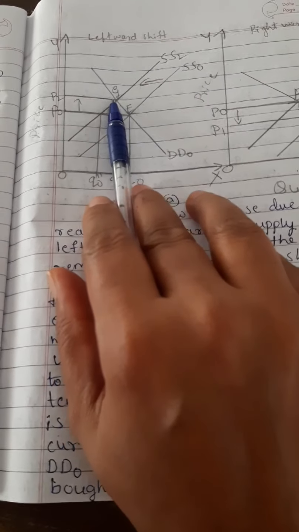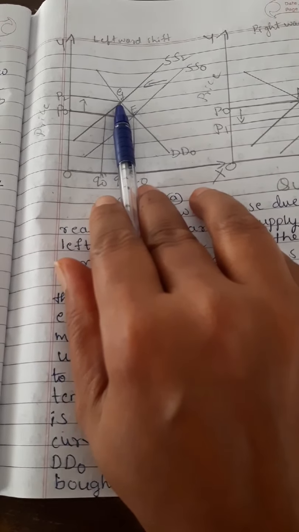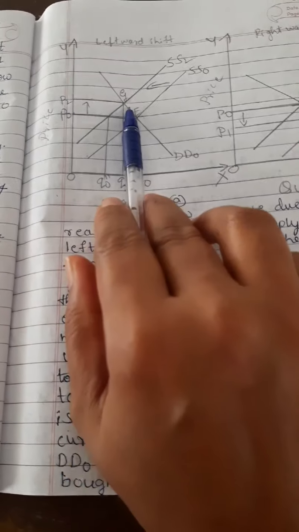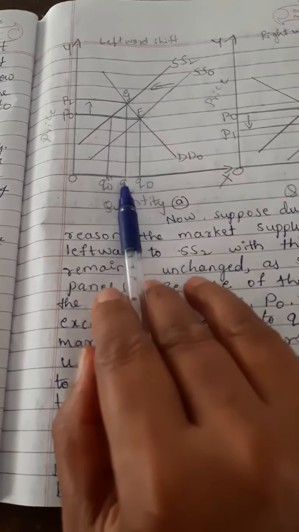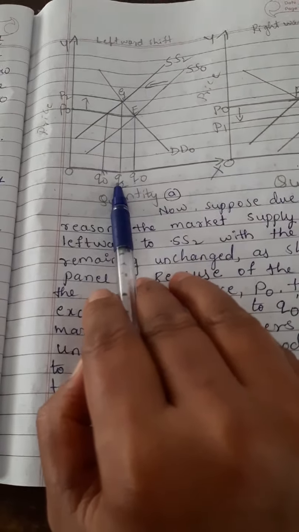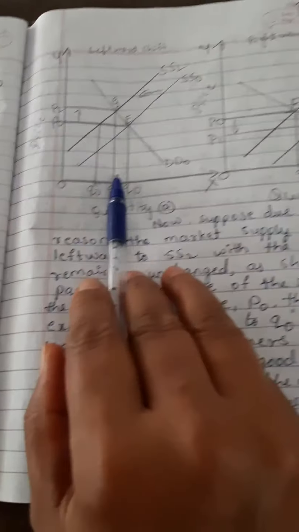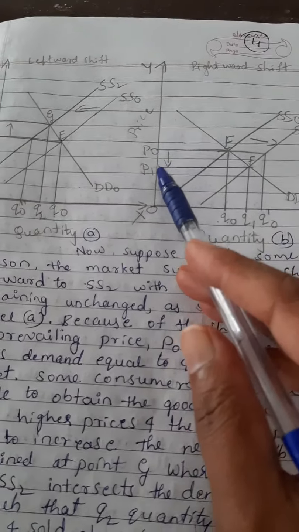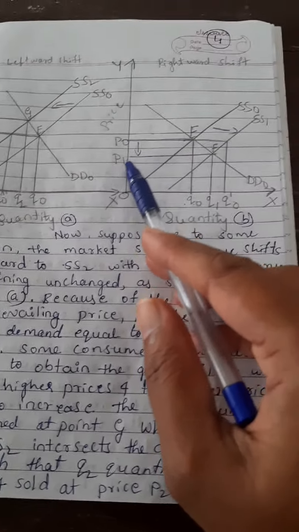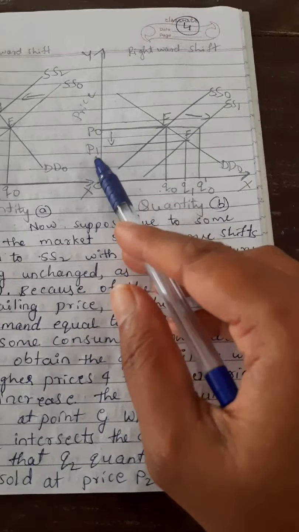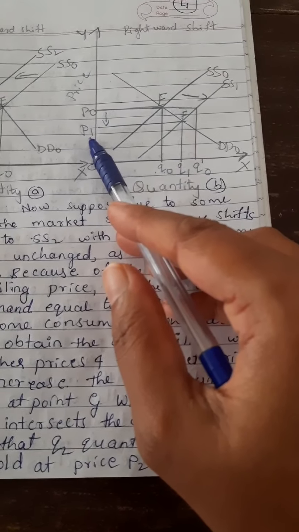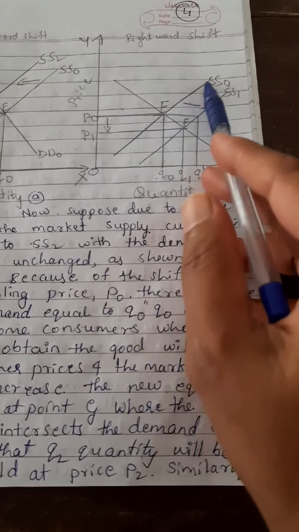This is the E point, and this one is the equilibrium G point. Here also make the G point. Here the G point is also an equilibrium point, with quantity also. Here Q0 and Q2, and P2 is the price level. The same thing here: when the price decreases from P0 to P1, the price decreases, and then the original supply curve.